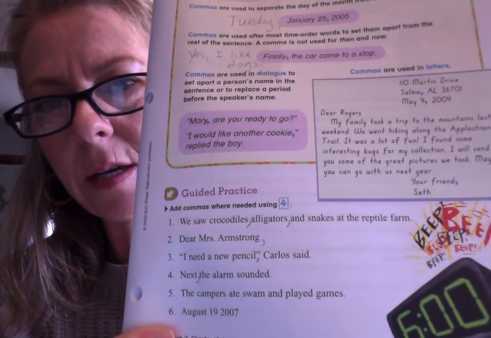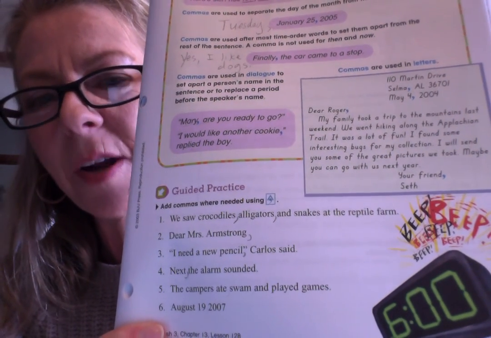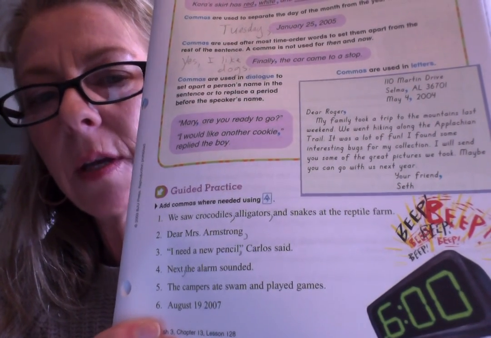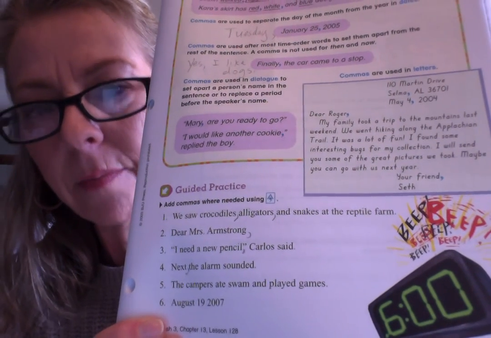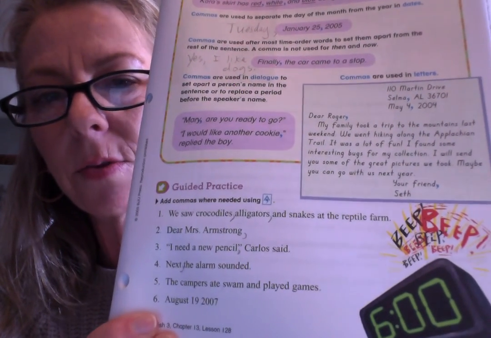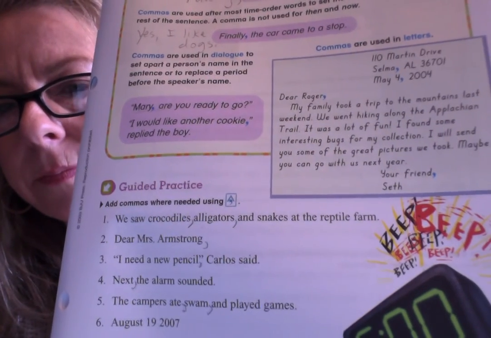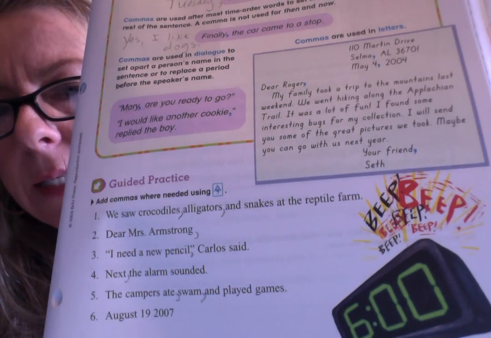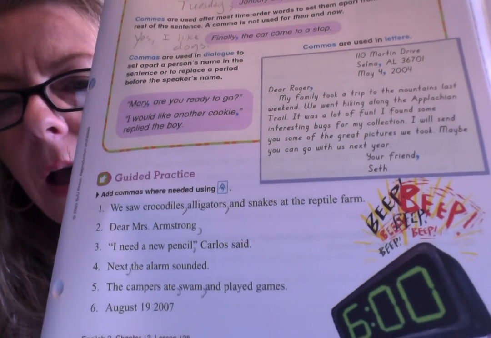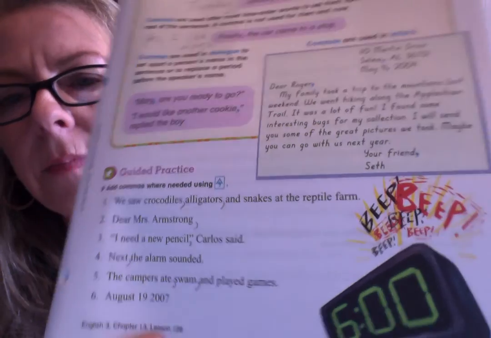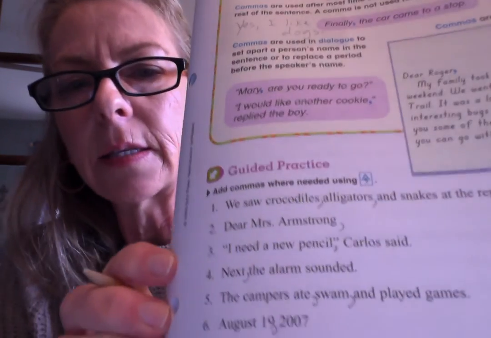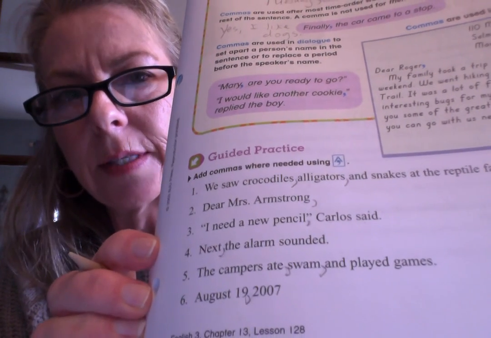For number 5, the campers ate, swam, and played games. Do you hear a series there? A series of 3 or more? Okay, so what are the campers doing? Or what did the campers do? They ate, they swam, and played games. So we want to set those words in the series apart with commas. So we say the campers ate, comma, swam, comma, and played games. Okay, and then our last one there is a date. So think about where you would put the comma. August 16th, 2007. We would put the comma in between the day and the year. So August 19, comma, 2007.